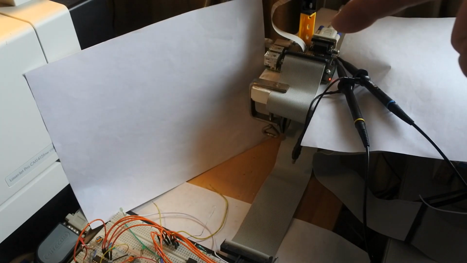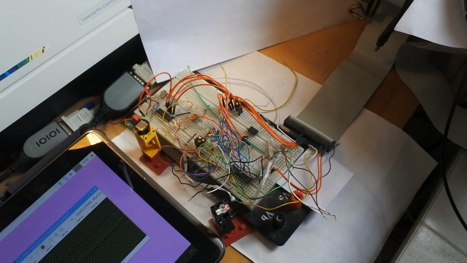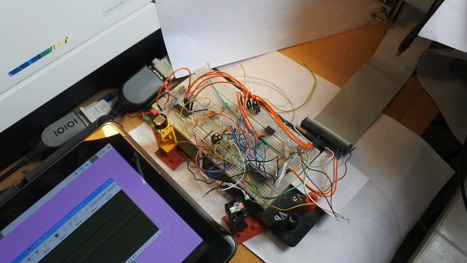So on that side of the signals, and the oscilloscope gives it actually on the other side, and if they are the same, I'm happy.